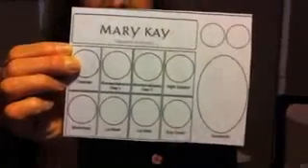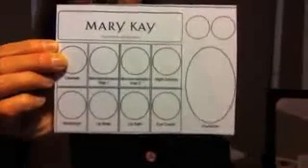Remember, we have that deal at Kinko's, FedEx Kinko's, and at Office Depot. So when you get things printed and laminated, we have a great, great deal there. So you can set those up.